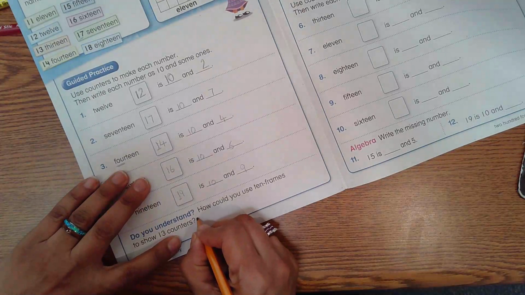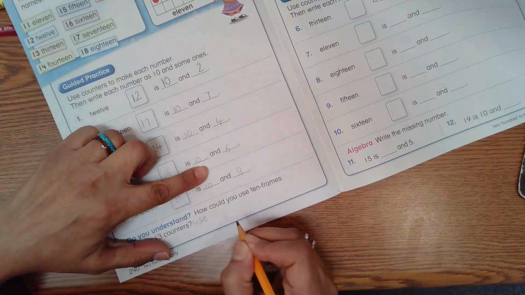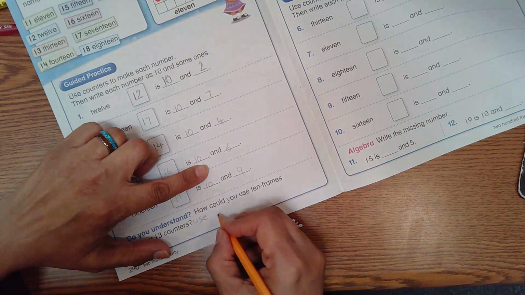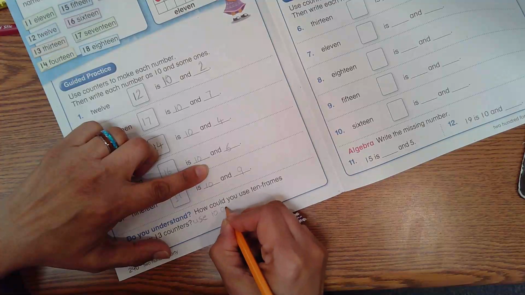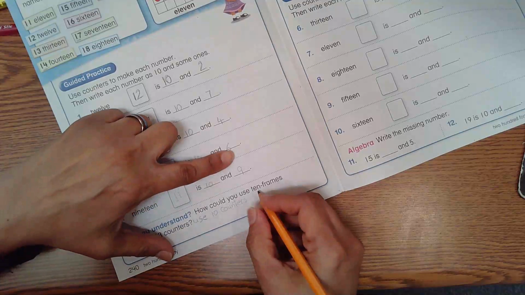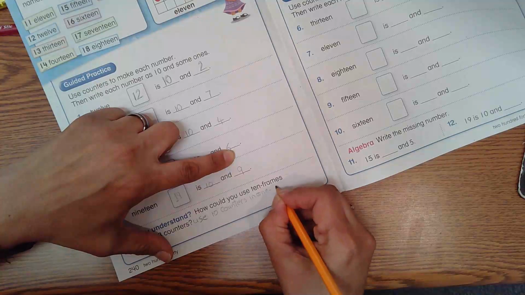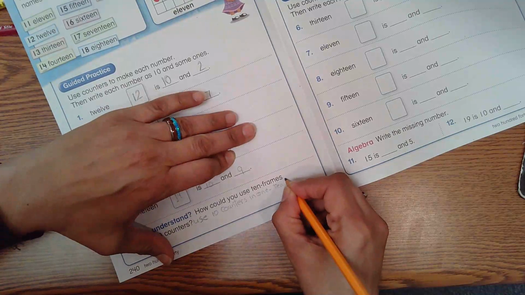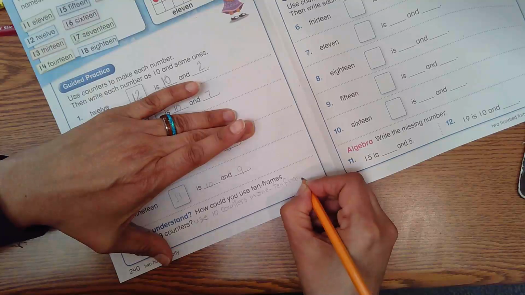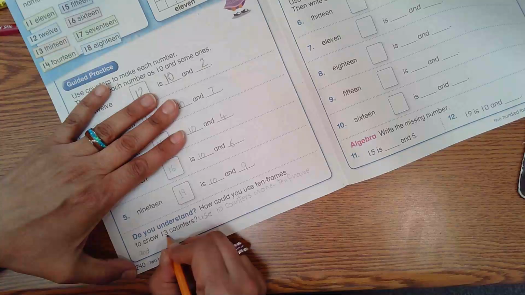I'm gonna use 10 counters in one 10 frame, and how many?